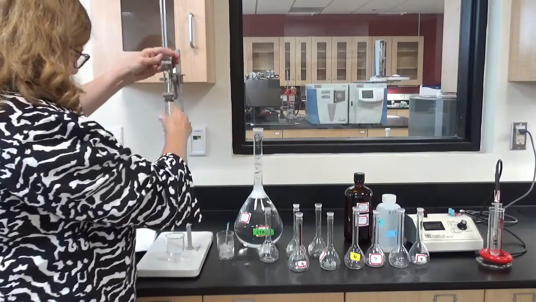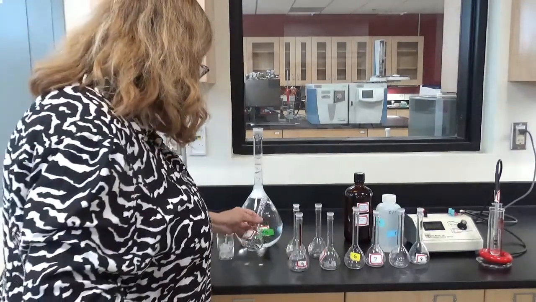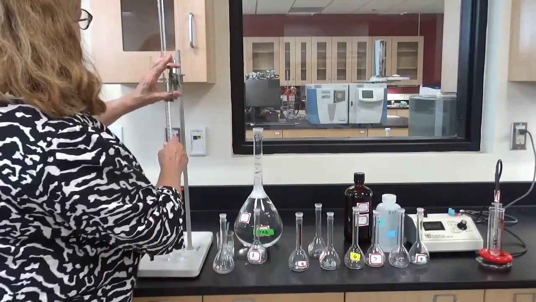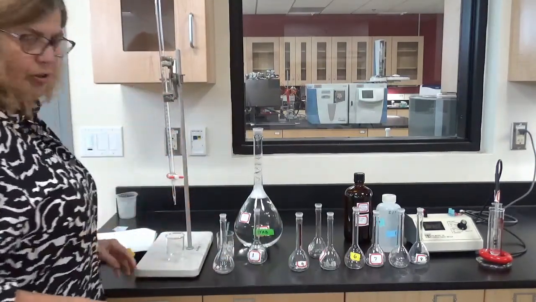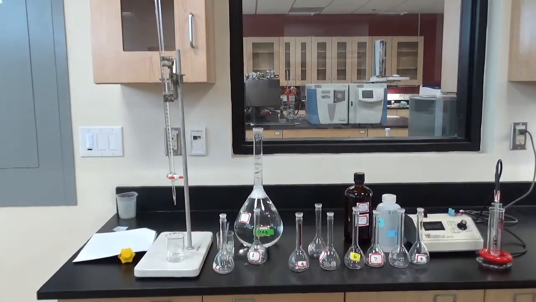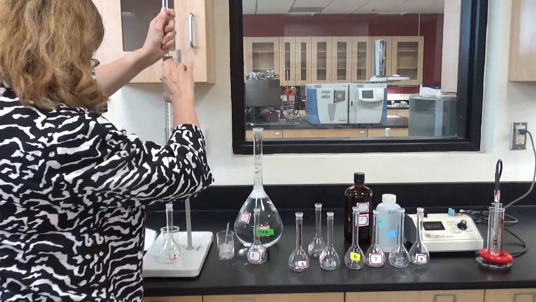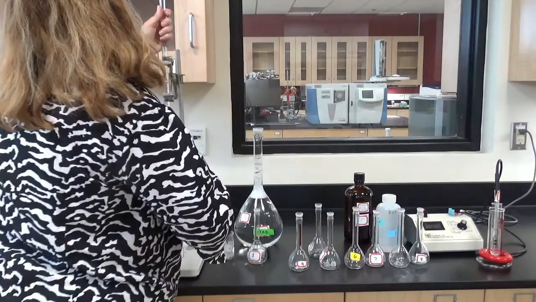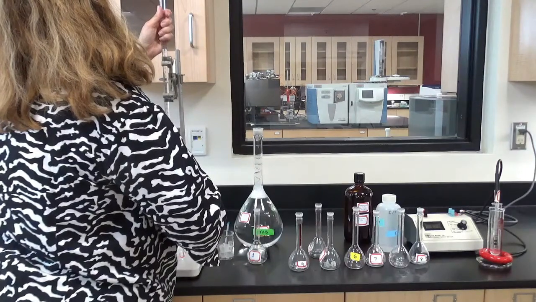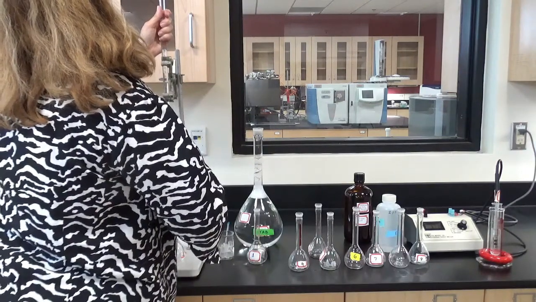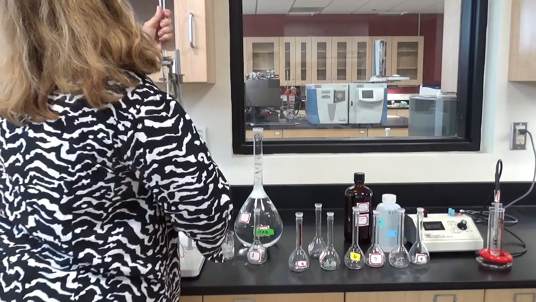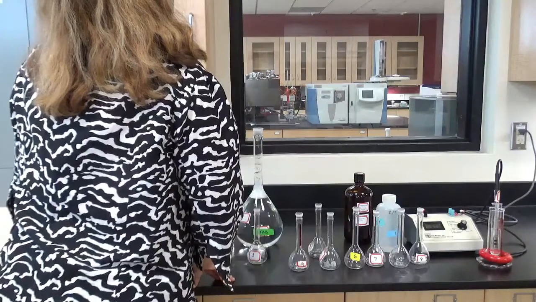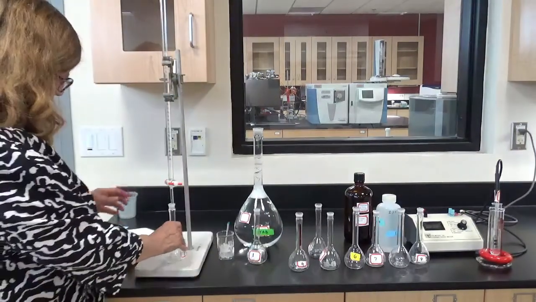So if I'm going to add 5 to solution 2, I'm going to go from 2.00 to 7.00. That's what I'm aiming for. There's 7.00, so I got that.